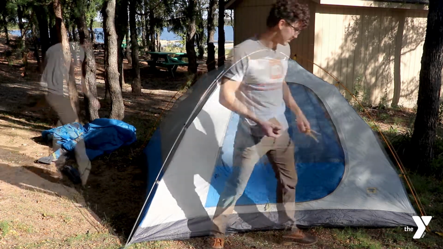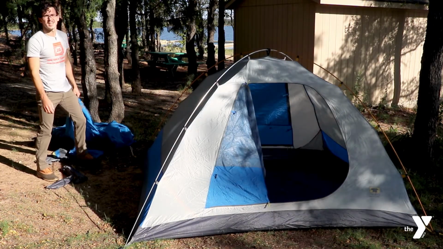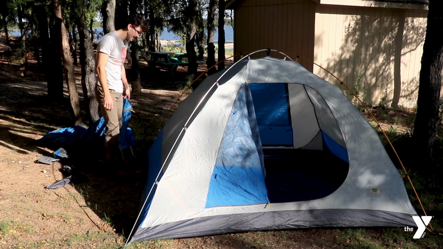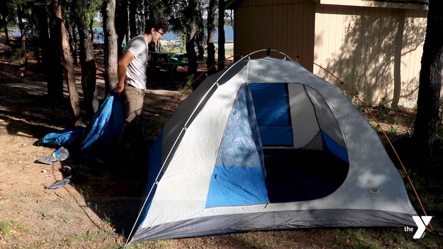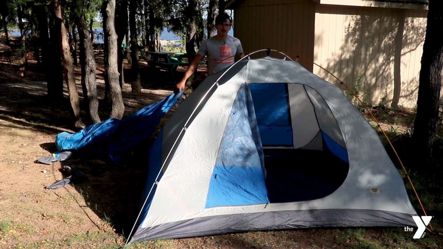area of my tent. All right, and the last step, and possibly the most important, is to throw your rain fly on. Unless you are 100% sure that there's not going to be any rain, I highly, highly, highly recommend that you put your rain fly on.